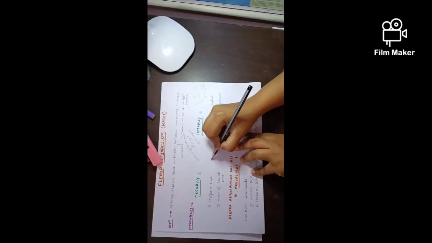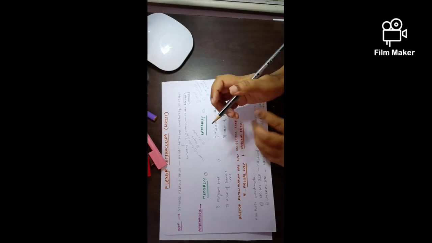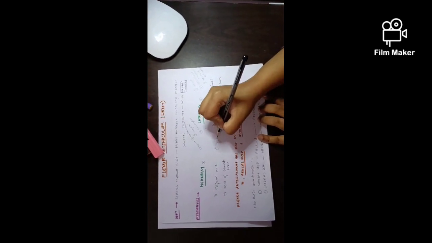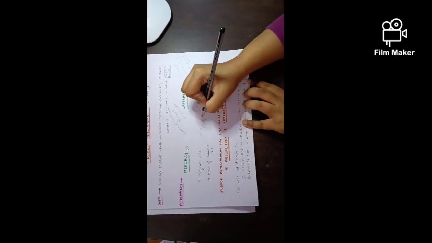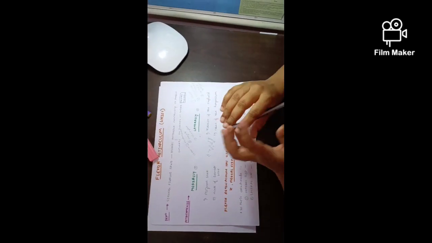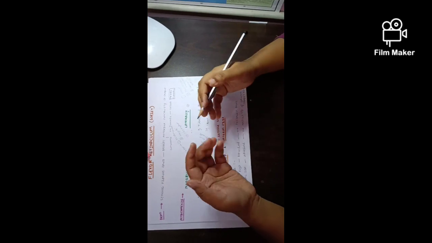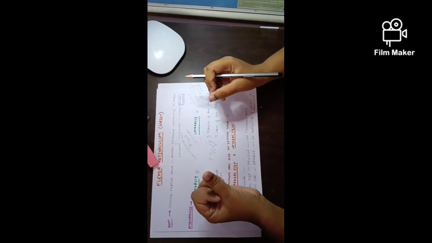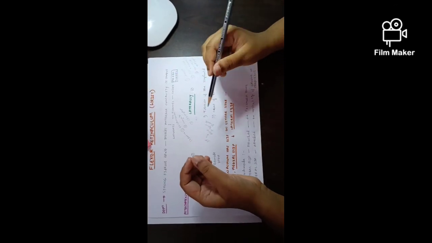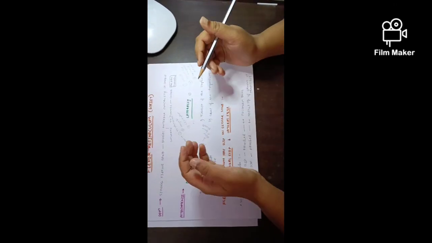Now, superficial fascia is a dense, fibrous sheath. Superficial fascia here in the palm of the hand is always fibrous. It is very dense, and its function is to adhere the skin to the underlying deep fascia.